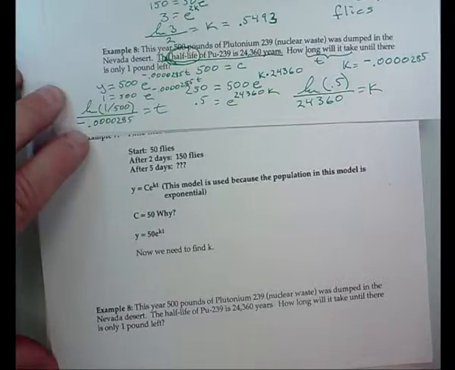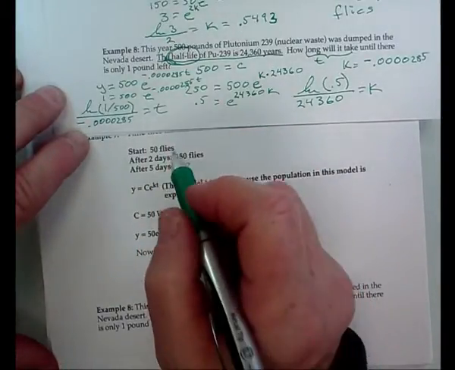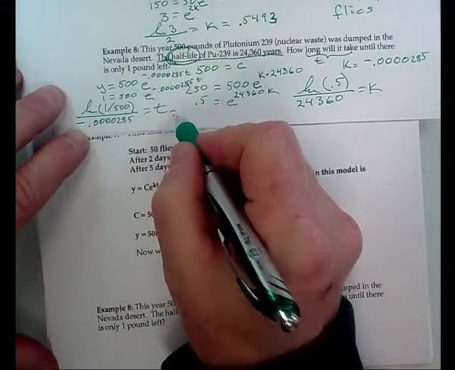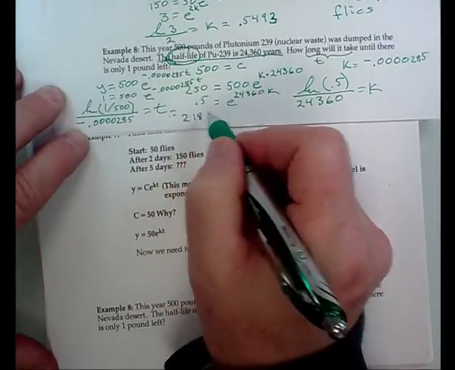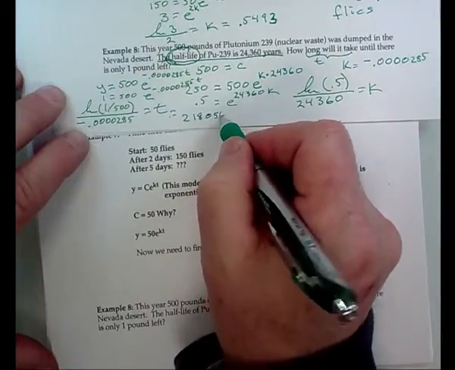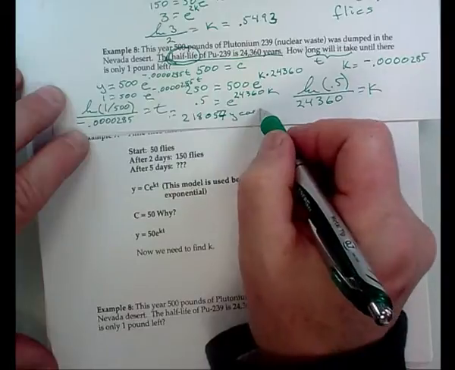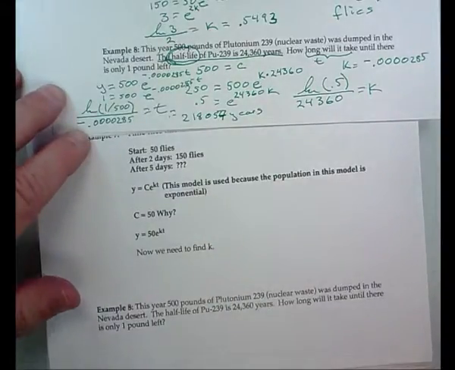Another 24,360 will bring us down to 125. Another 24,360 will bring us down to 62 and a half pounds, right? So how many years do we get? What is it? 218,056 years. So 7 years, right? Because that bleeds us into the 7th year.